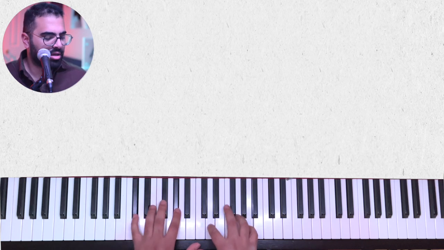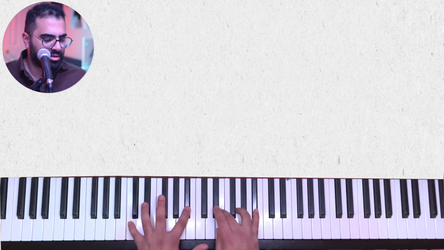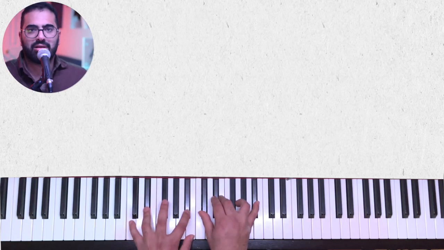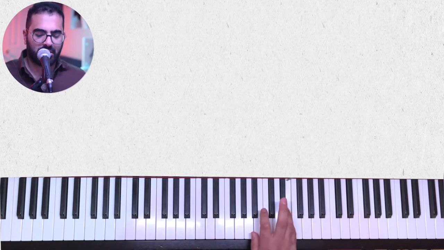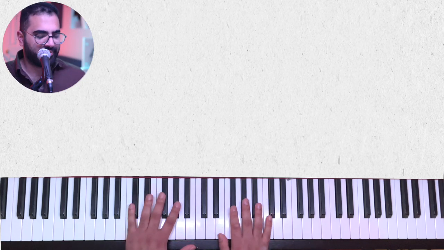A scale is just a combination of a couple notes that sound good together. There are a lot of notes on the piano, and if I play them at random, it won't sound good. Listen to this. Sounds good, but then what if I add this? These notes don't fit together. So a scale tells us that, okay, these 7 notes sound good together. So I can make a song out of it.